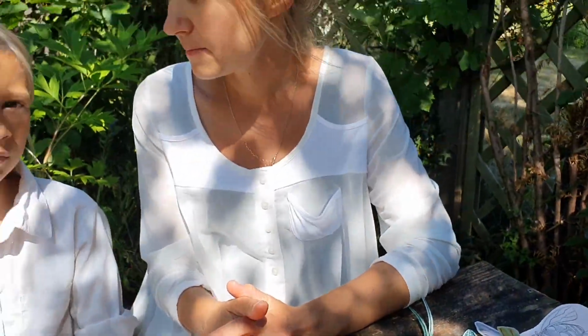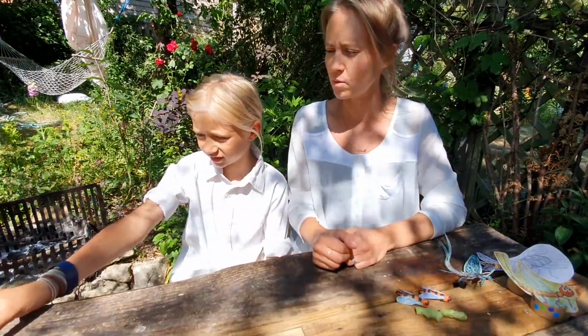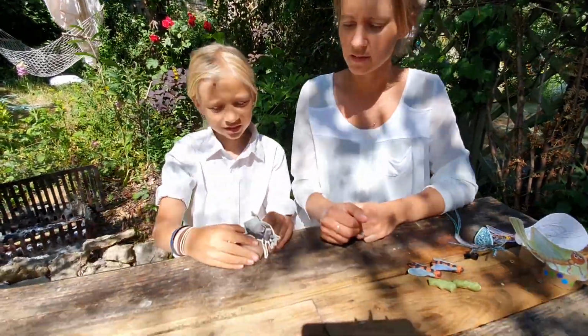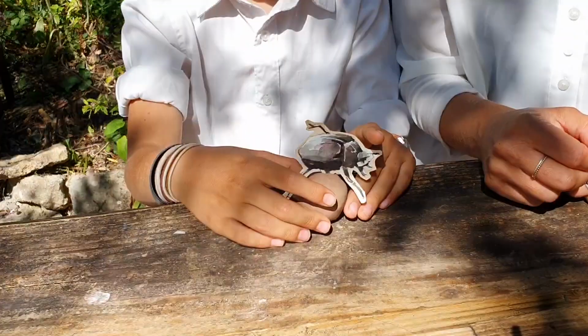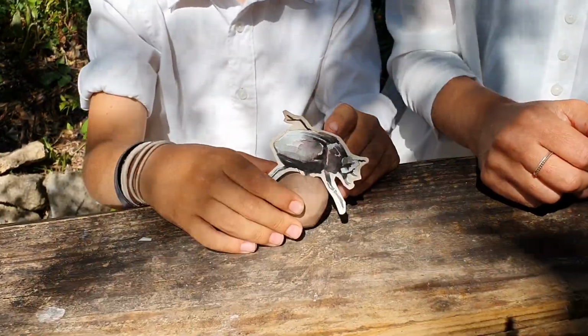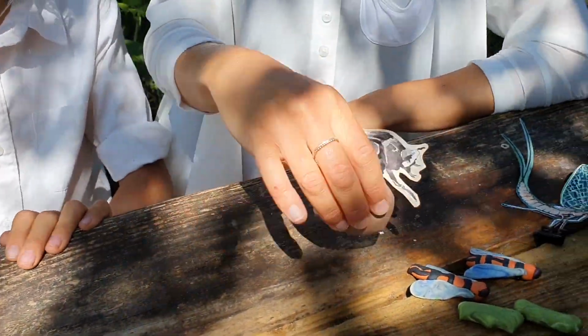What's next? We've got clay models. Can you show us the first big one? That's it. So that's a dung beetle. Yeah, and it's sitting on top of its ball of dung, which is actually a ball of clay. Okay, that's quite a big, heavy playing piece, but it feels really nice to play with.